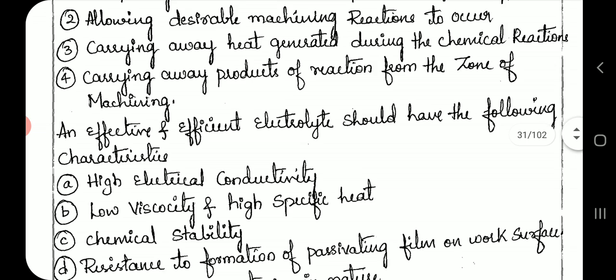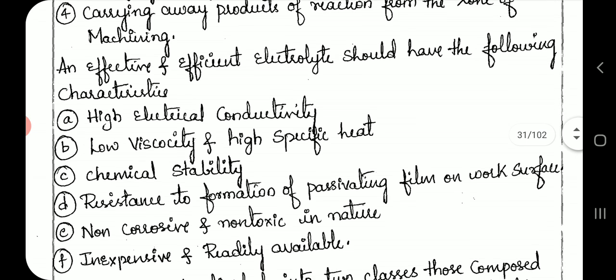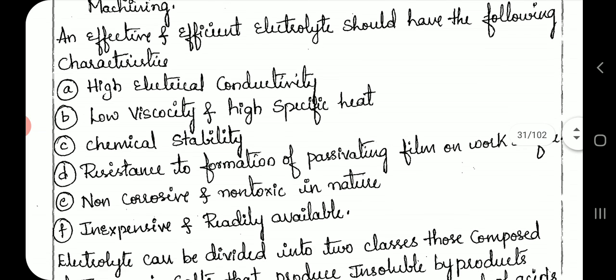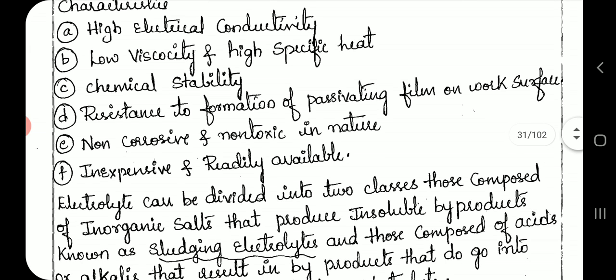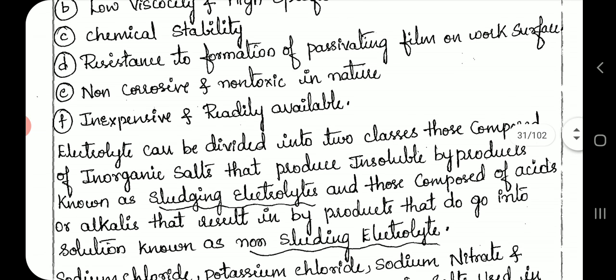An effective and efficient electrolyte should have the following characteristics: high electrical conductivity, low viscosity and high specific heat, chemical stability, resistance to formation of passivating film on the work surface, non-corrosive and non-toxic in nature, inexpensive and readily available.